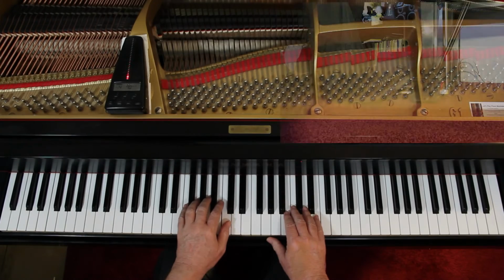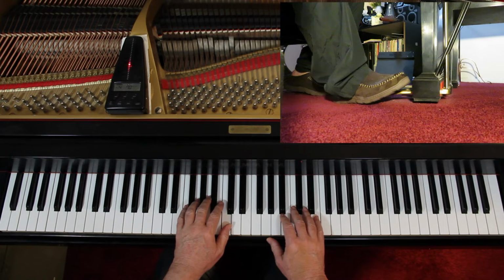That's fine. Let's try it together very slowly. And I will try and pedal it like I just described. But I just want to make sure we have the notes in the turn correctly at least. So I'll give us 3 counts. 1, ready, go.